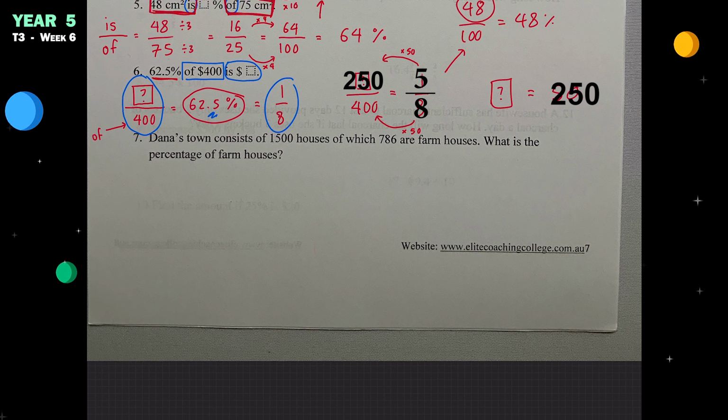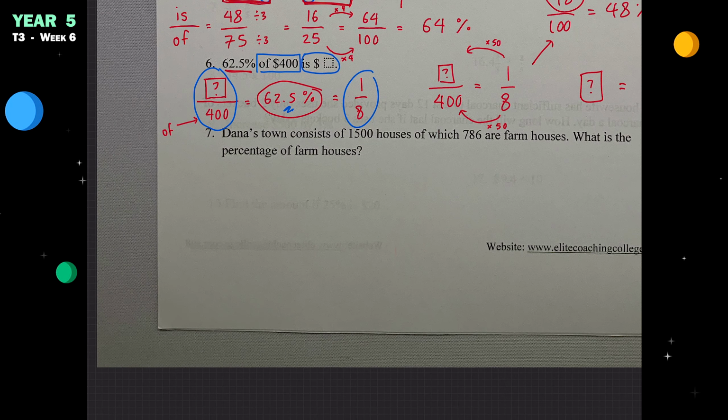Question 7. Dana's town consists of 1,500 houses, of which 786 are farmhouses. What is the percentage of farmhouses? So they want the percentage, and they want you to compare what's the percentage of farmhouses. That's what they want. So that means they want you to do 786 over 1,500. Okay, and they want you to find the percentage there.